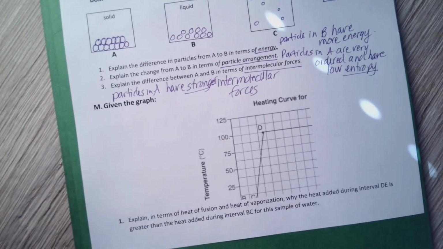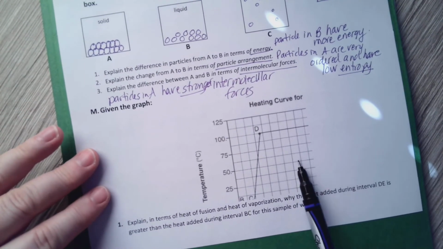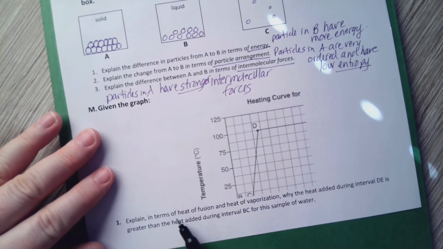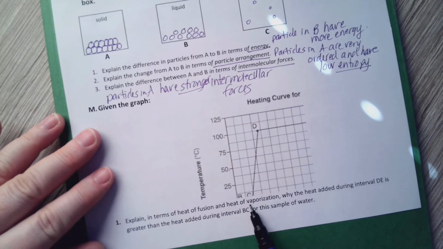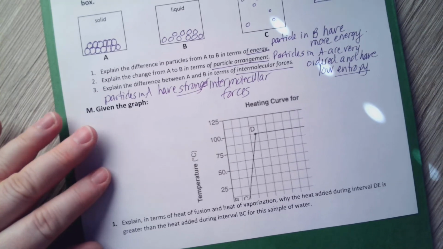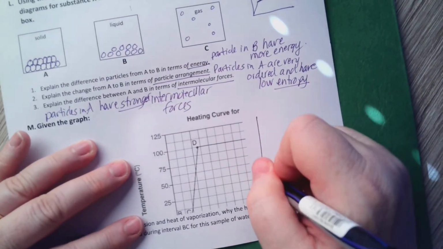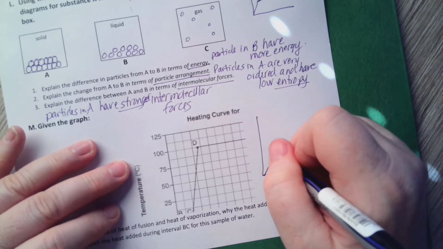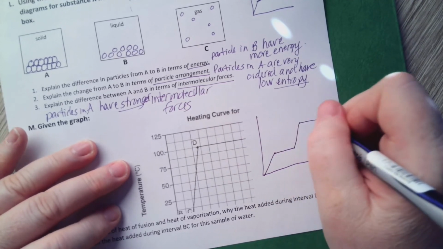so the one that I print for you will be better. It says, explain in terms of heat of fusion and heat of vaporization why the heat added during interval DE is greater than the heat added during interval BC. So let me just real quick sketch what this does look like, just so you can see what I'm talking about.